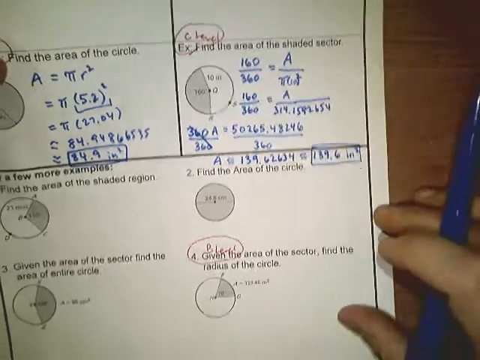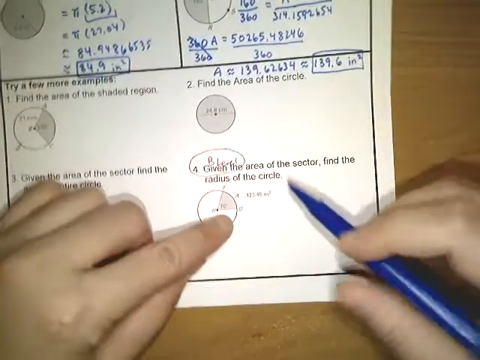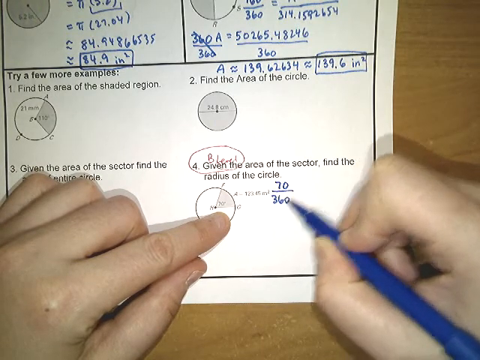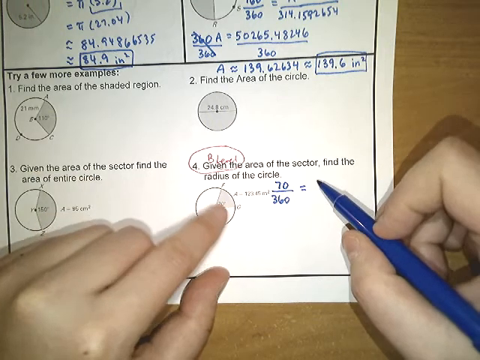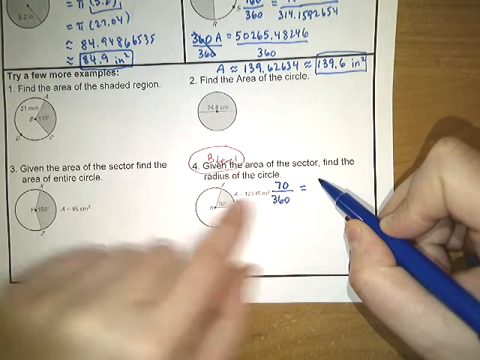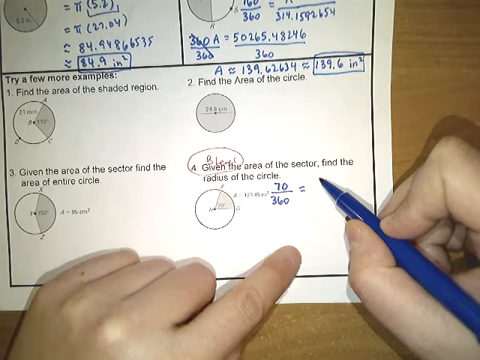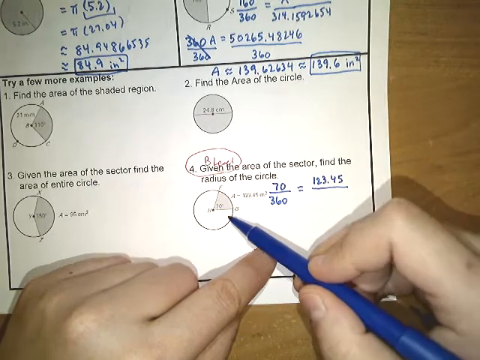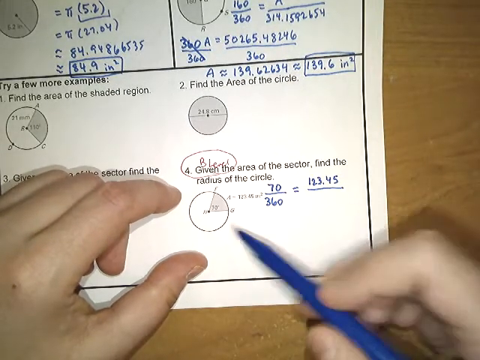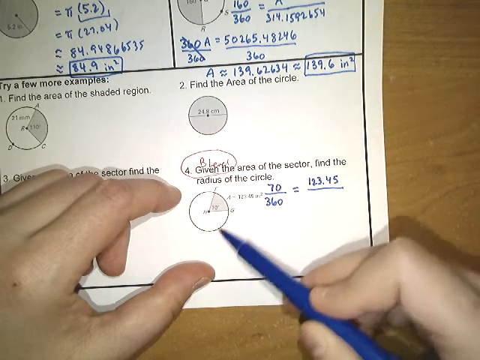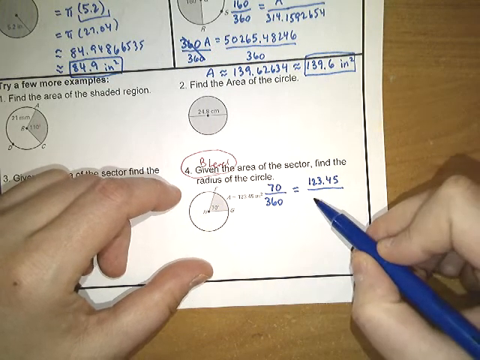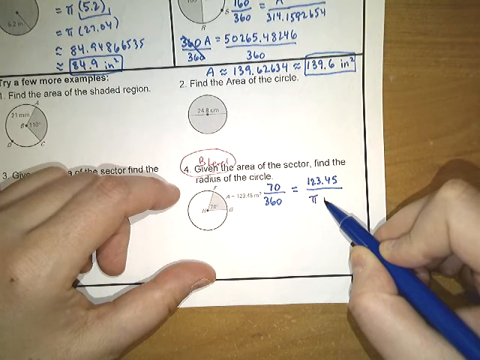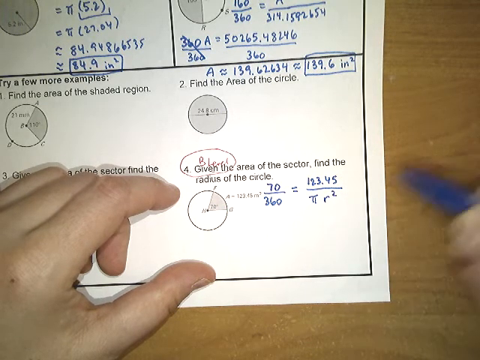Okay? So let's see. Let's start with just the basics. So the degrees of this sector are 70. The whole degrees total in the circle, 360. And then over here, they give us the area of the sector. That would be the numerator, because that's the part compared to the whole here. So I get 123.45 square meters for the area of just the sector. And then the total down here would be just shading in the entire circle, which is the area of the circle. So instead of writing area of circle here, I'm going to write down the formula for the area of the circle, which is pi times radius squared.